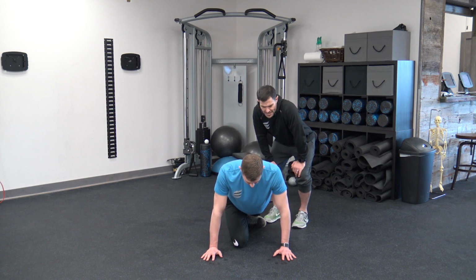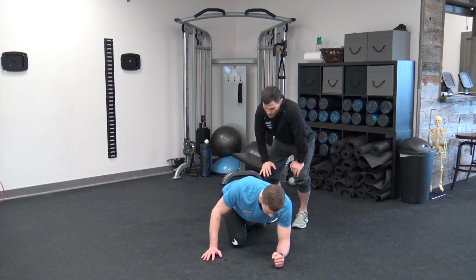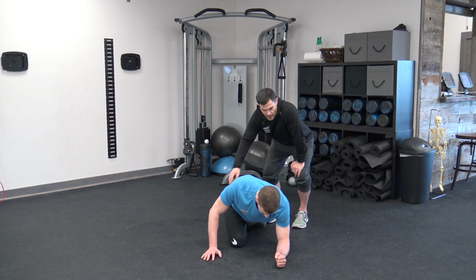So he's going to drop his weight down to his left forearm. And by doing that, it's going to pull the pelvis down with it. And I'm sure Ryan felt that as a deeper stretch in his back right pocket here.